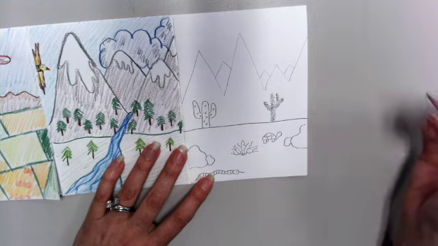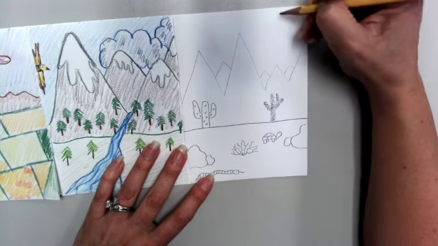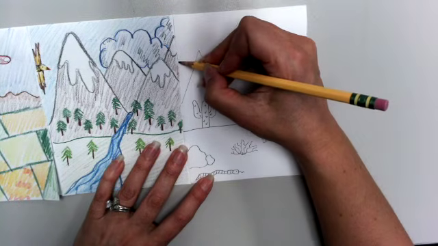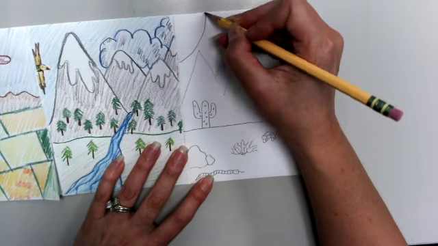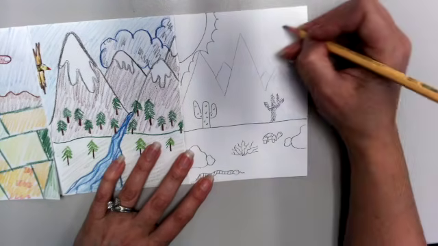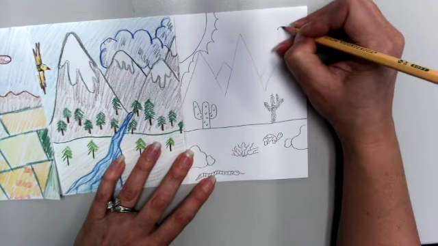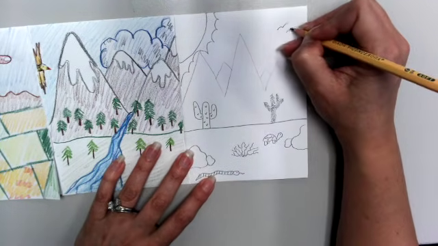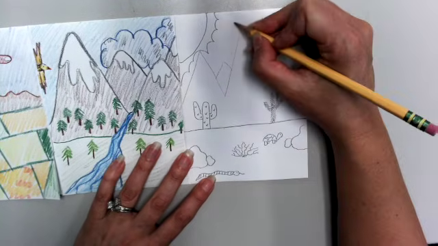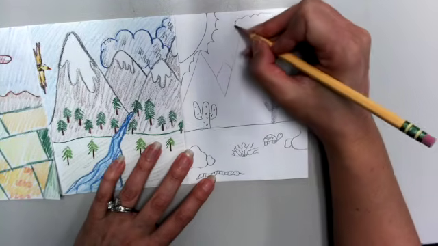And any other things, we need the hot desert sun. I think I'm going to put the sun over here this time. We do have our birds, especially maybe those rotten crows that get all in our trash, and some cloud coverage sometimes.